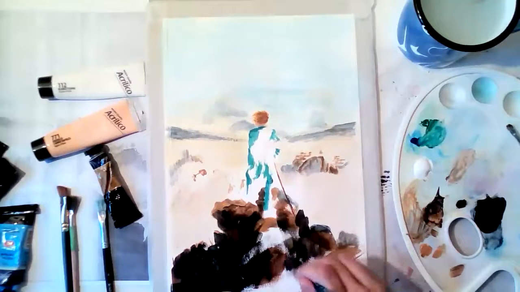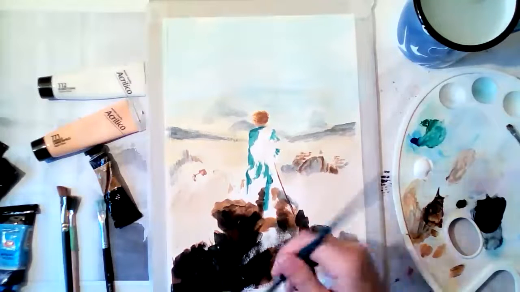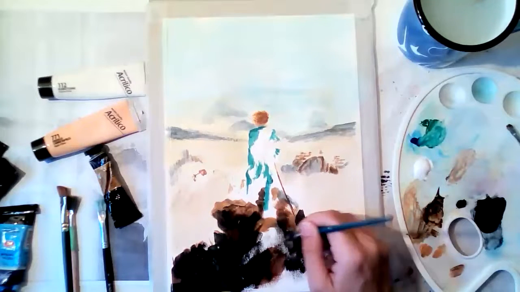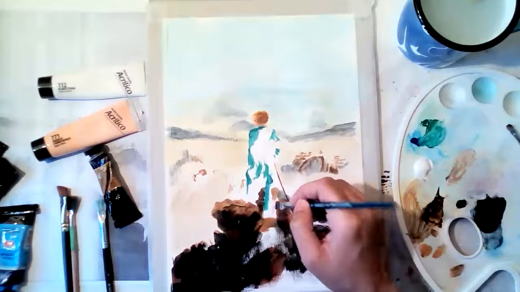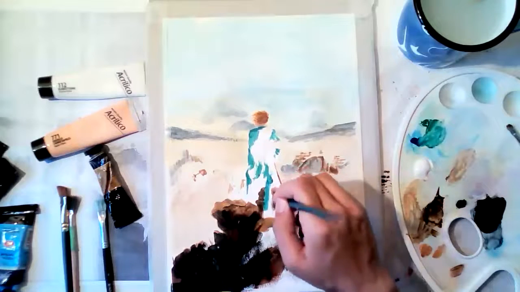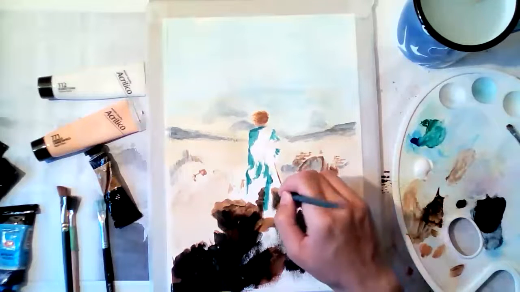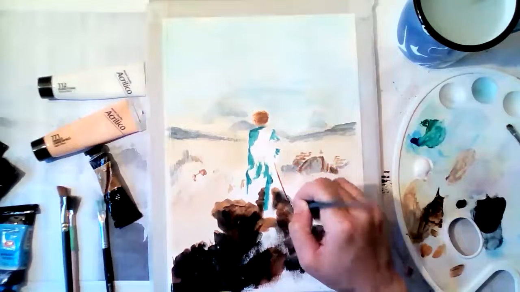And then again I have more control, because I can move my brush more, but it's leaving not much paint, and then I can control how quickly or how slowly it gets darker.